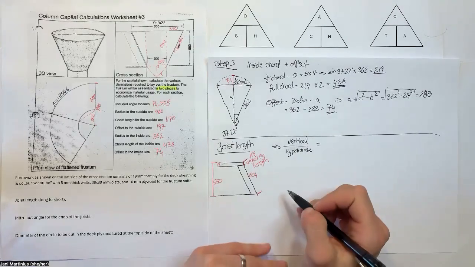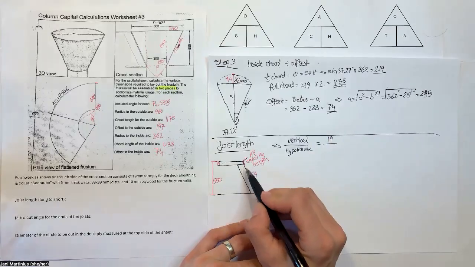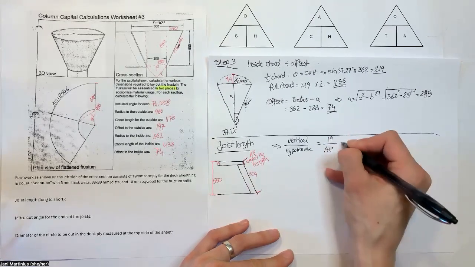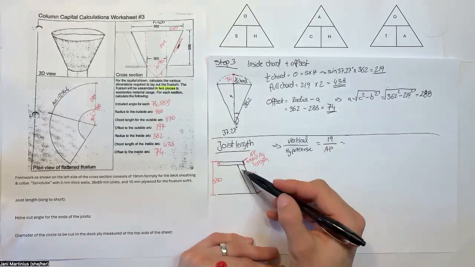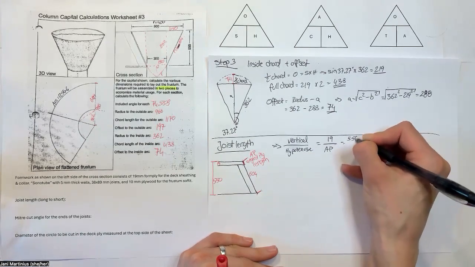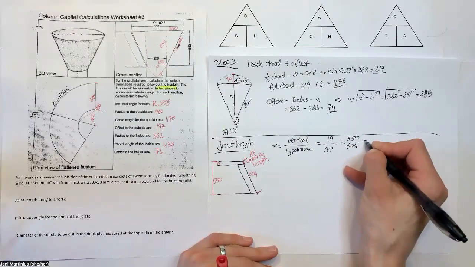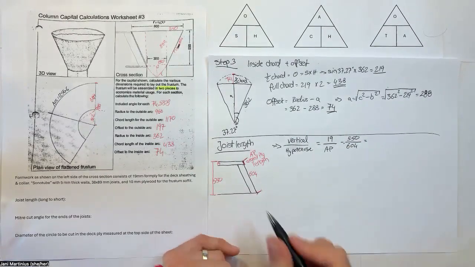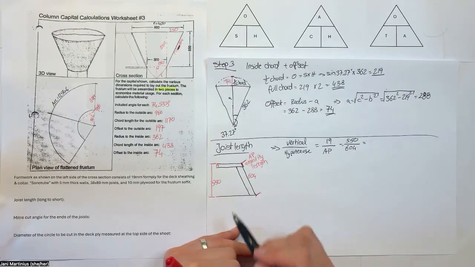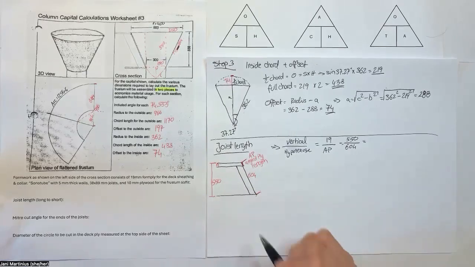Okay, so vertical, we have 19 for the plywood, and we want to find our AP. How about the big triangle? We have 550 over our radius of 604. See what we did? Drawing this out in something bigger where we can make sense of what's where really helps, especially adding some different colors.